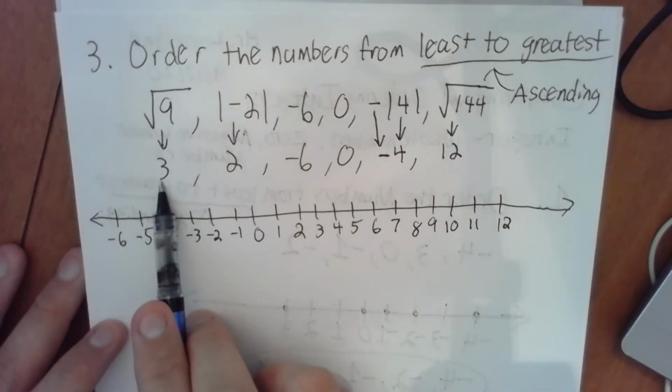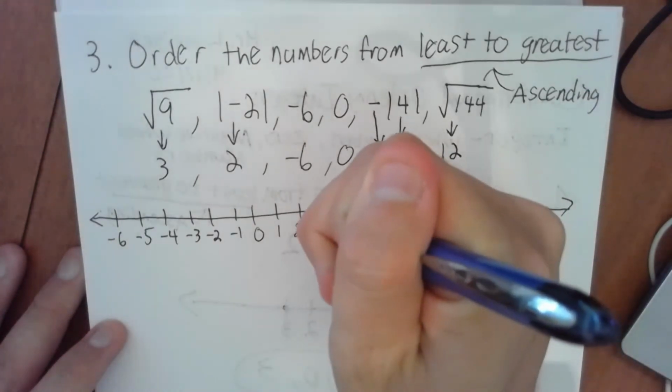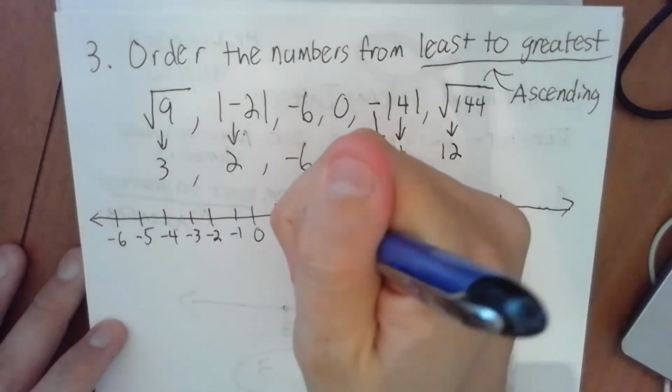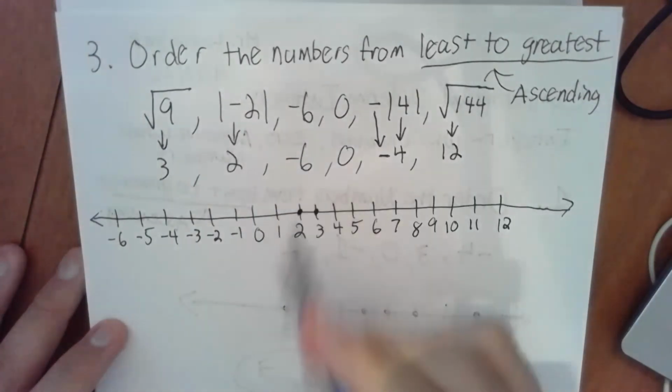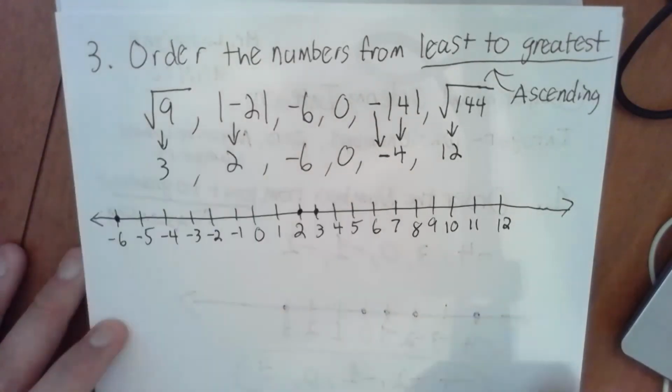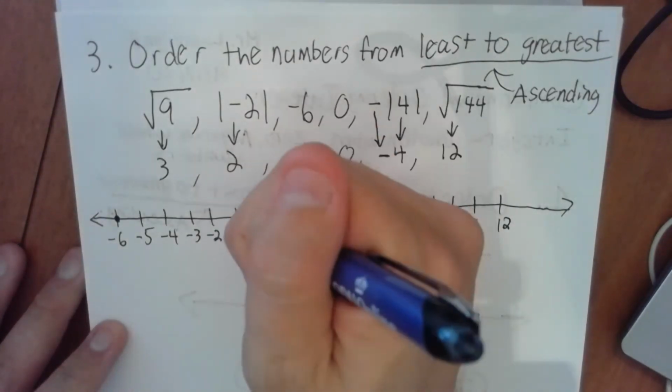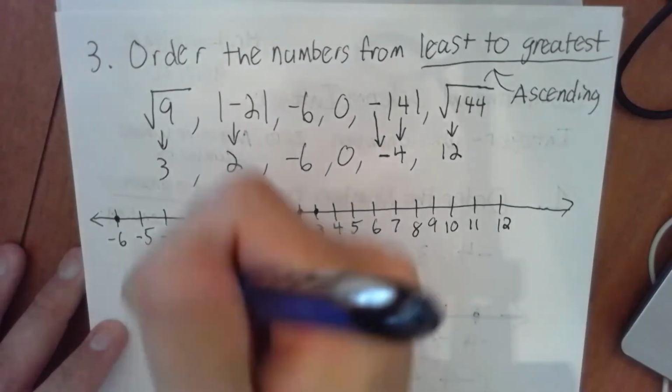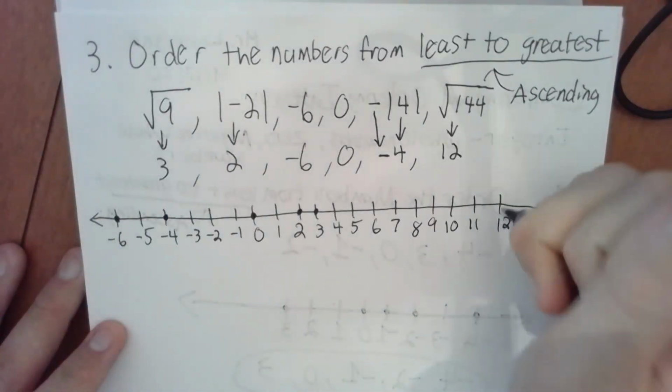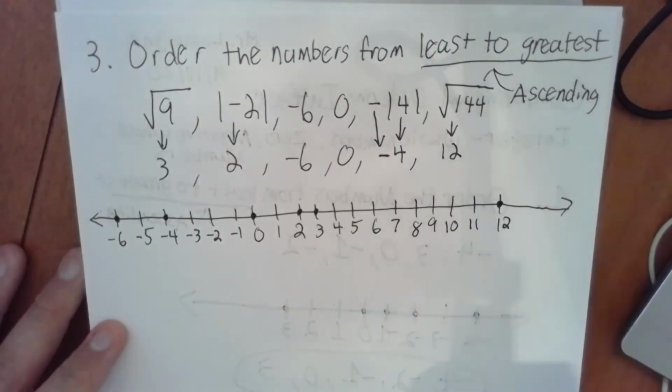So I take my integers: 3, put a point, 2, put a point, negative 6, put a point, 0, put a point, negative 4, put a point, and 12, put a point. Okay, once again, we're going from least to greatest. We're going in ascending order.